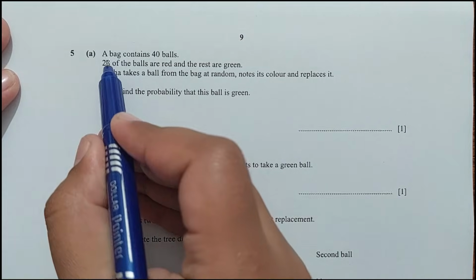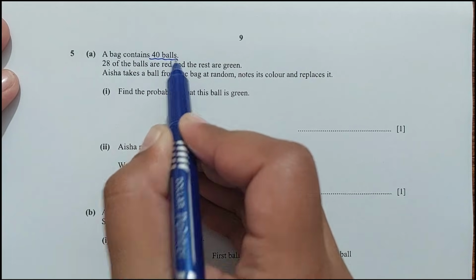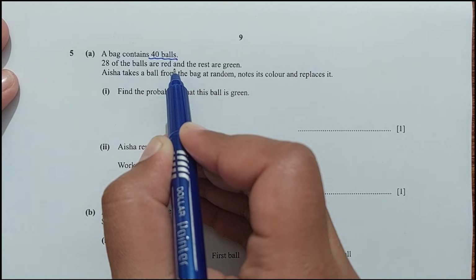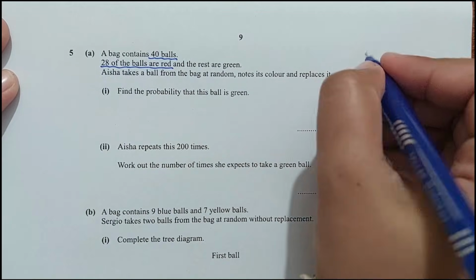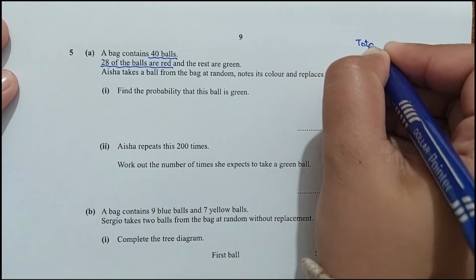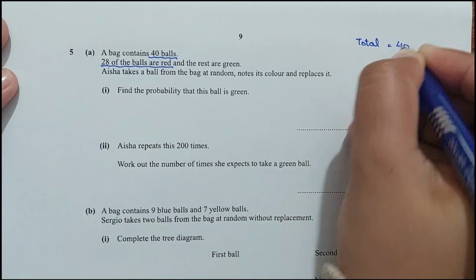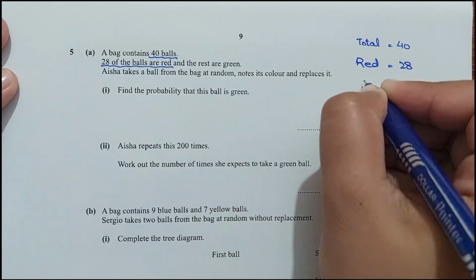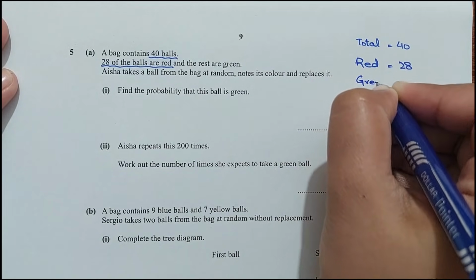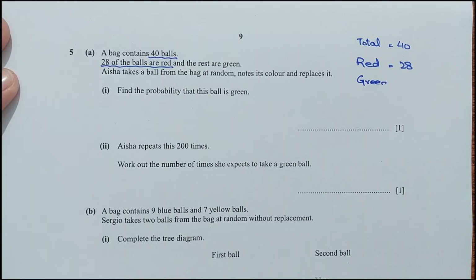Question number 5, part A. A bag contains 40 balls. 28 of the balls are red and the rest are green. 28 are red. Total are 40. Red balls are 28 and the rest are green. So 40 subtract 28.